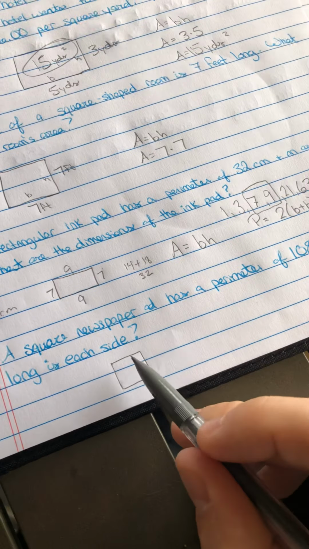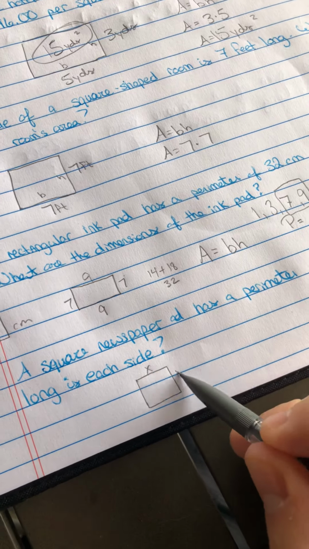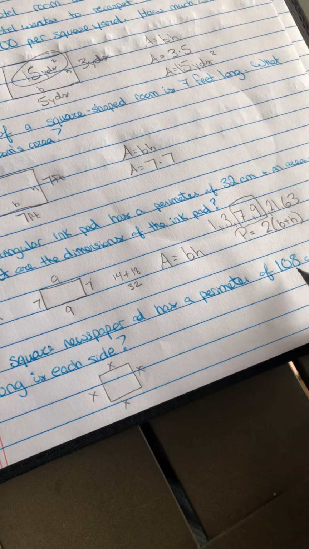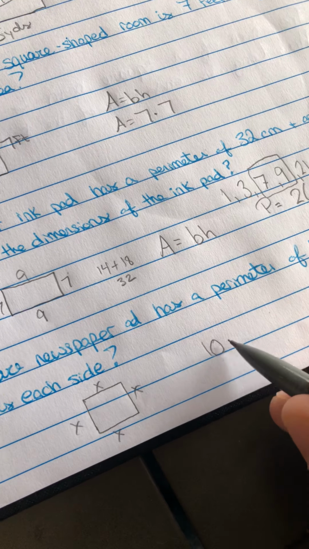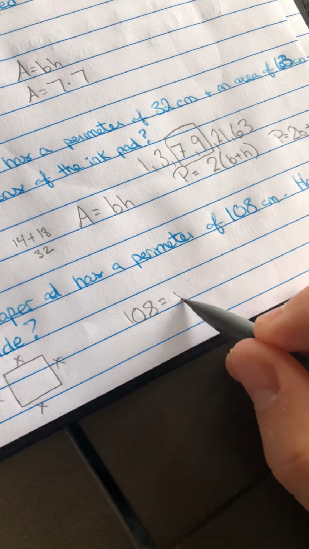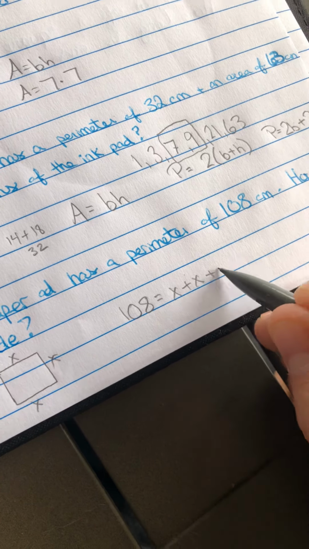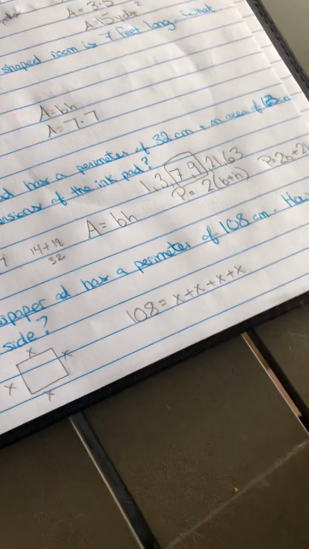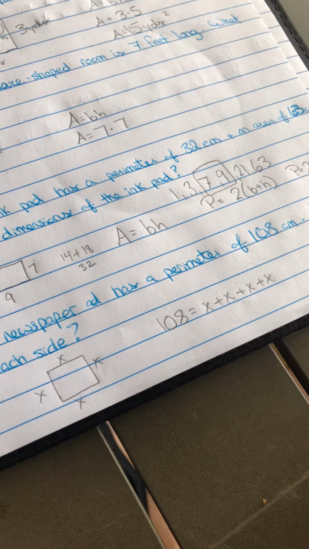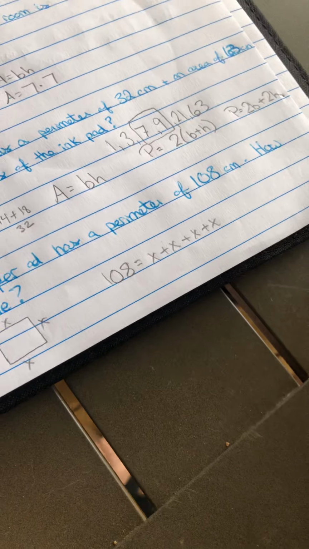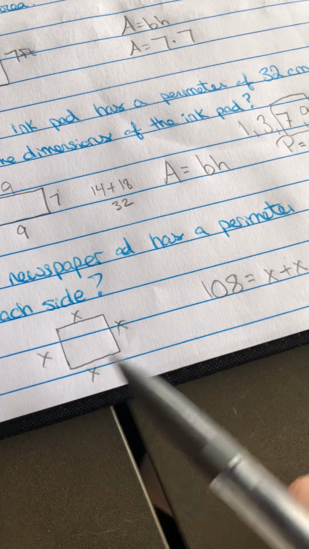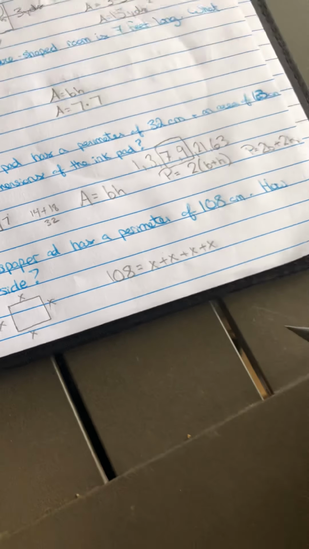So which means you added the same number to the same number to the same number to the same number, and we got 108. So 108 is the same as x plus x plus x plus x. Okay, well, how would you get the 4 x's? There's 4 sides. We don't know how long each side is, so when we don't know something, you gotta give it a variable. So we obviously didn't know it, so we gave it a variable. You can give it any variable you want. X is just what we typically use.